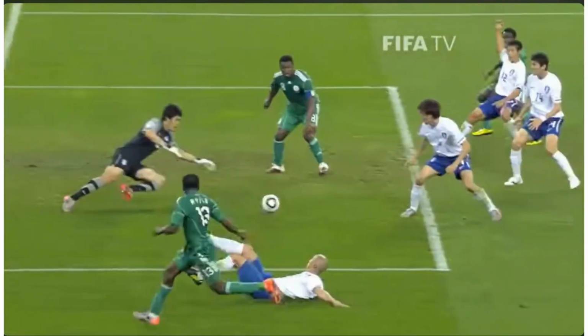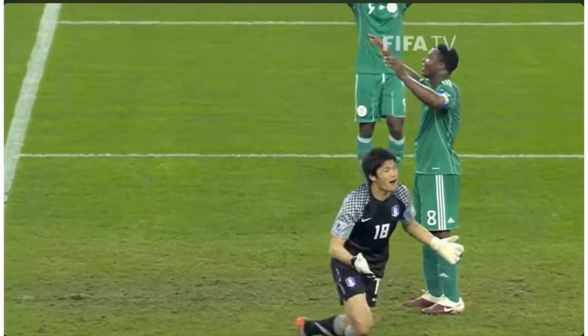Great ball by Uche. Aila, oh what a miss! It's the miss of the tournament.